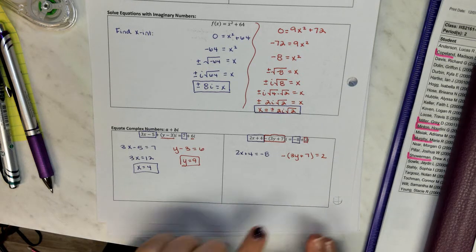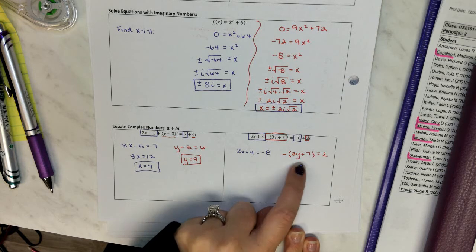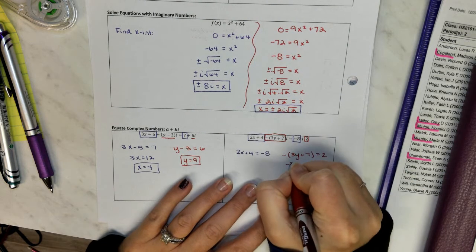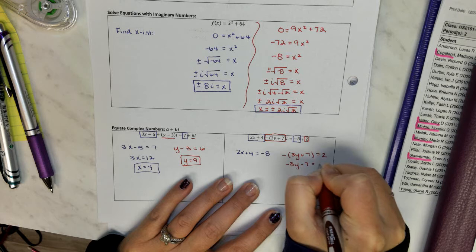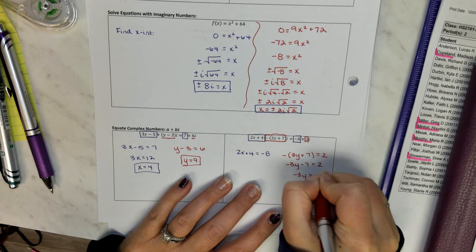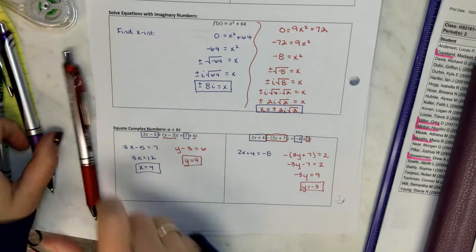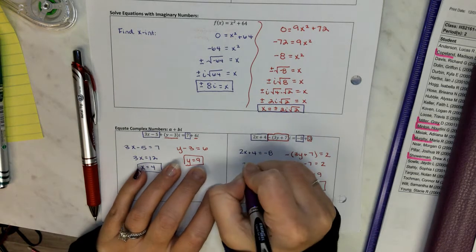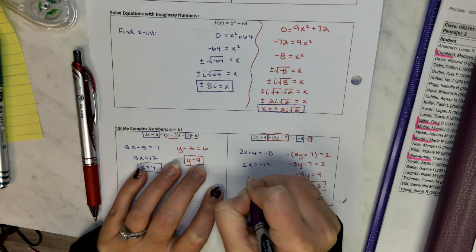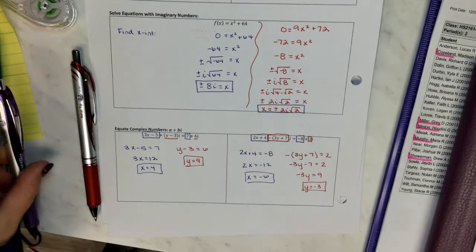So you can do this a couple different ways. When you go to solve this, you can either divide by negative 1 on both sides to get rid of the negative, or distribute it. I usually like to distribute it, so that's what I'll do. Add 7. y is negative 3. Over here, subtract 4. Divide by 2. x will be negative 6.